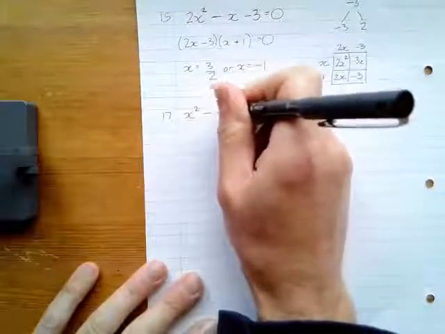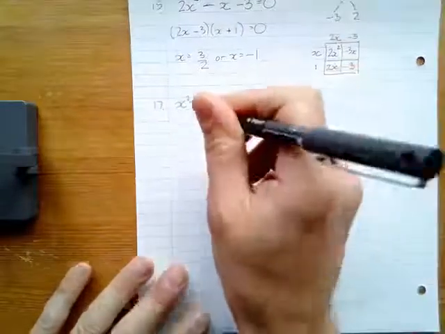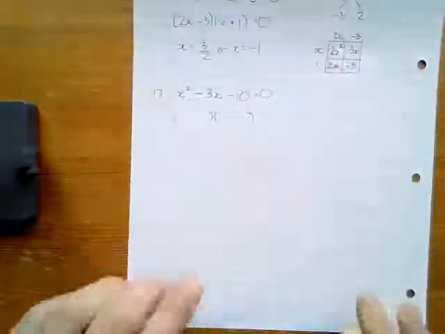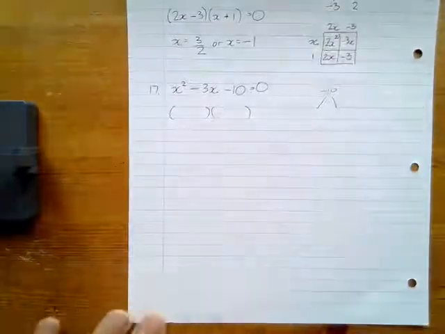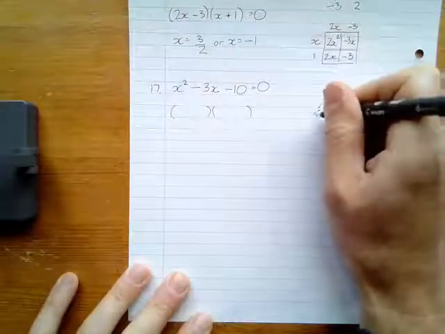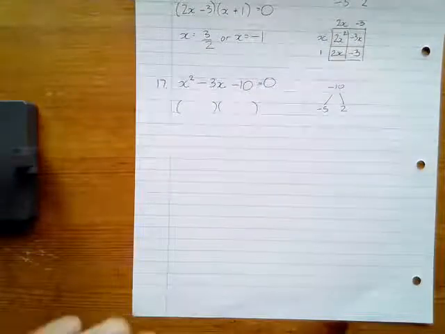Okay, this is easier than the last one because it's just a single bracket. It's one that doesn't need the box method. Two numbers that multiply to make minus 10 and add to make minus 3. When you get good at these, you'll get these really, really quickly. You'll just flip into your mind, but it takes a bit of practice.